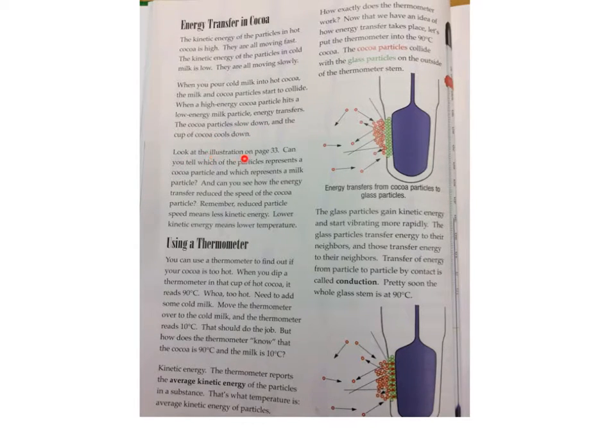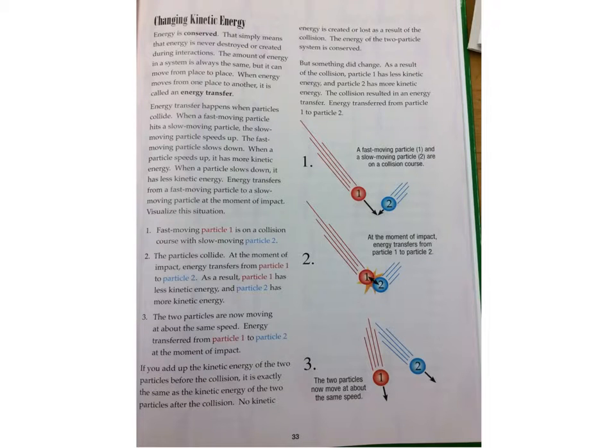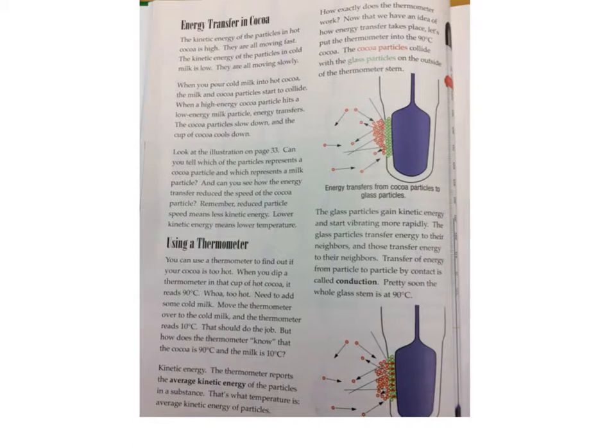Look at the illustration on page 33. Can you tell which of the particles represent a cocoa particle and which represents a milk particle? And can you see how the energy transfer reduced the speed of the cocoa particle?